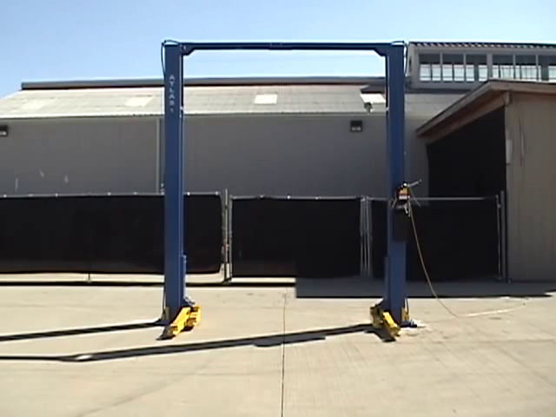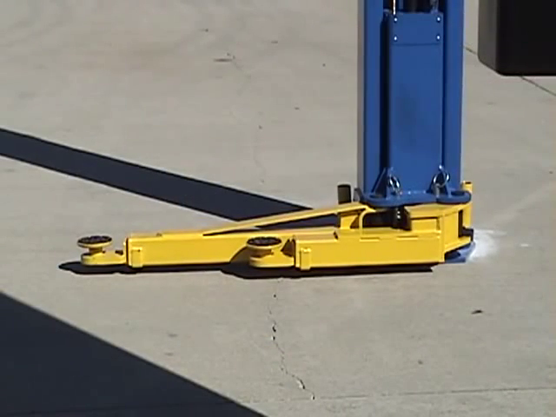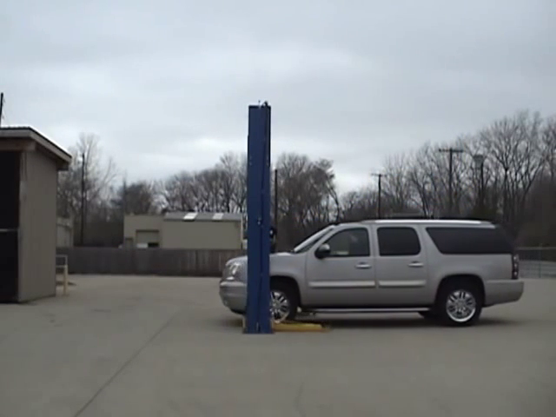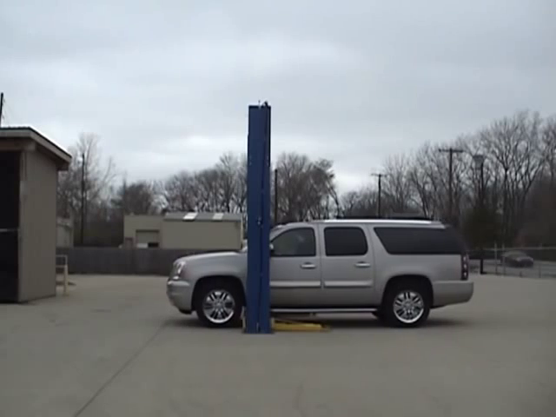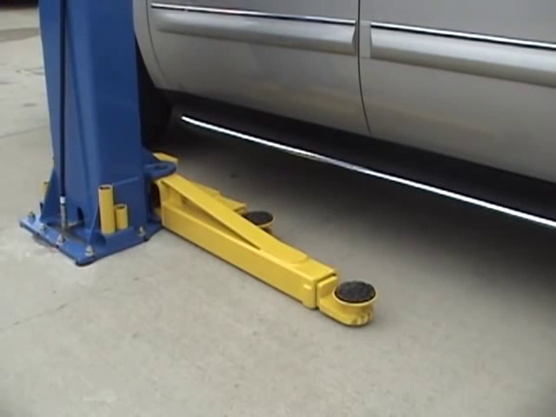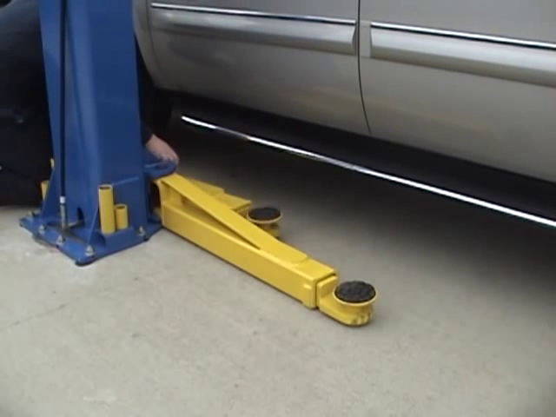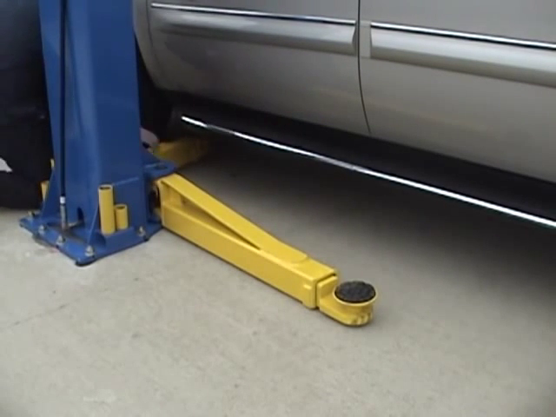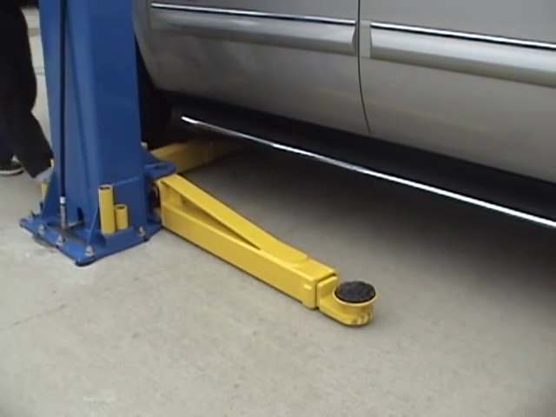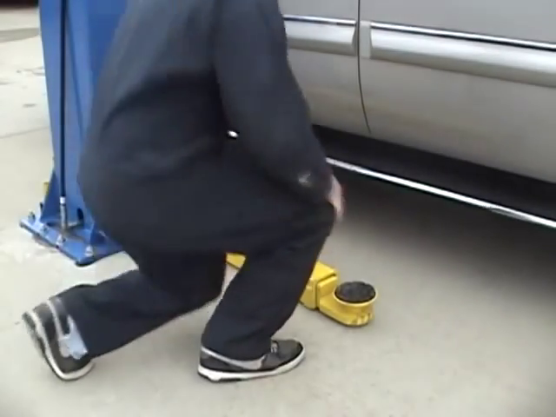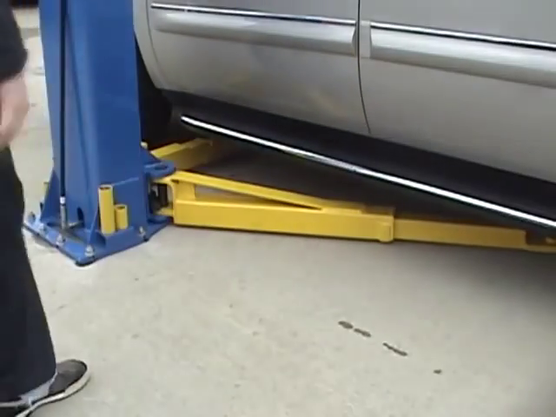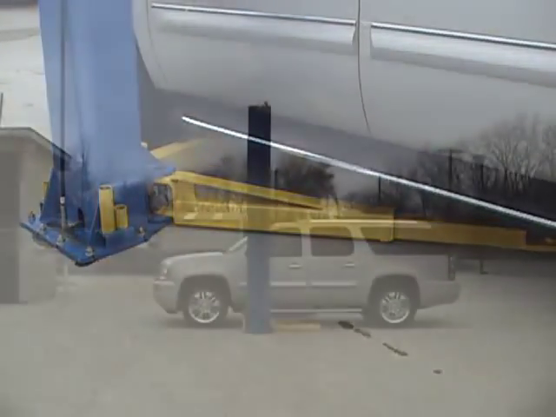Asymmetric arm configuration means that all four lift pads are pointed toward the rear of the vehicle. The vehicle is driven between the columns and the front tires are positioned just past the column. The shorter front arms are swung toward the front of the vehicle until they are perpendicular to the column. The front arms are adjusted so that the lift pads are under the correct lift points on the front of the vehicle. Then the rear arms are moved into a position so that the rear lift pads will contact the rear lift points of the vehicle.